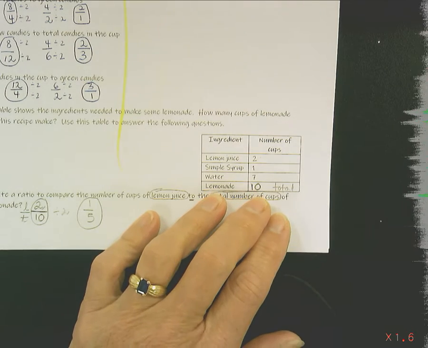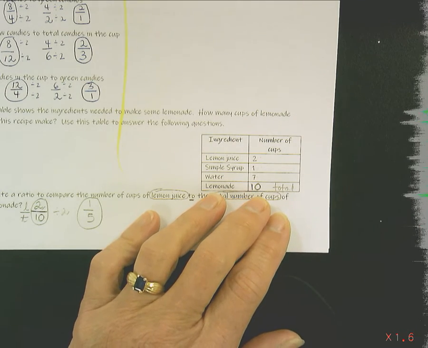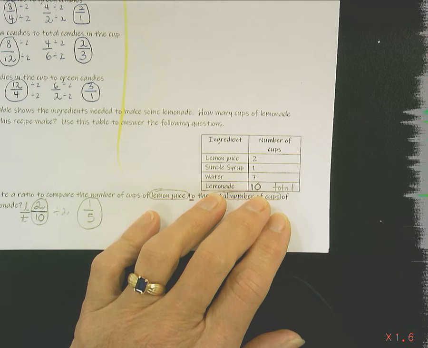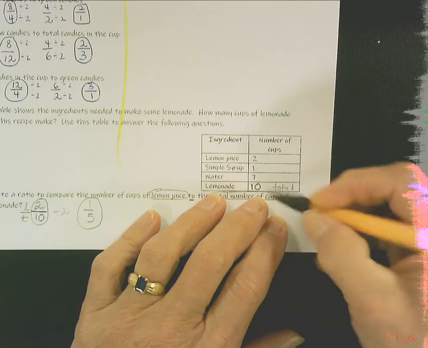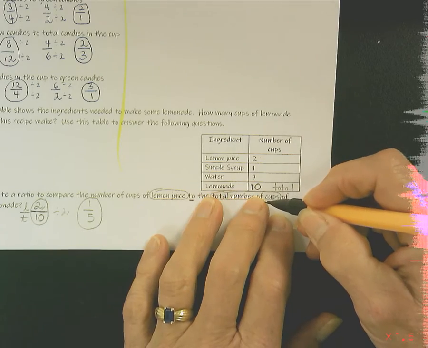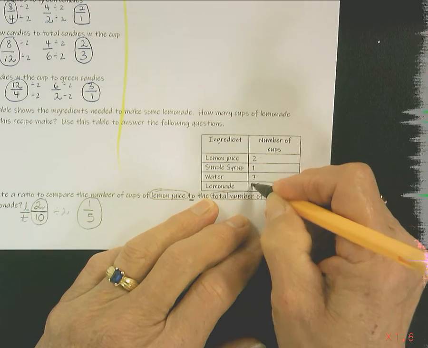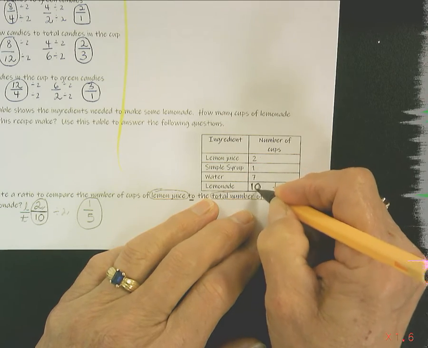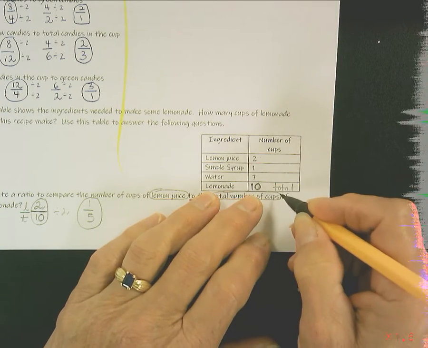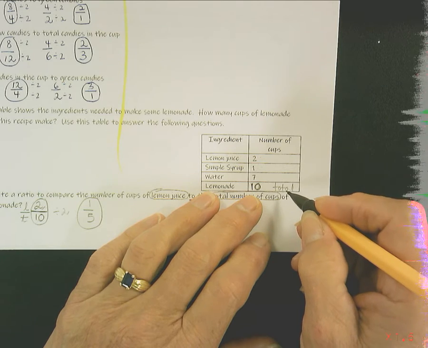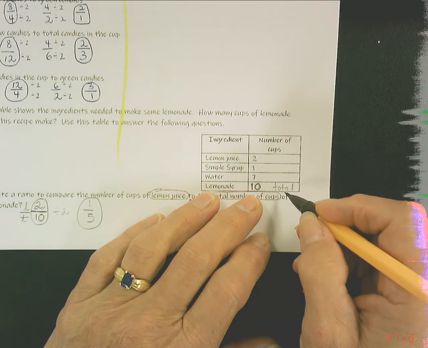How many cups are there in this recipe? What's the total? The total's 10, guys. Look at the bottom. Isn't that 10 cups? Yeah. That's 10 cups. So this recipe makes 10 cups. But how many people do we want to serve? 30. We want to serve 30.